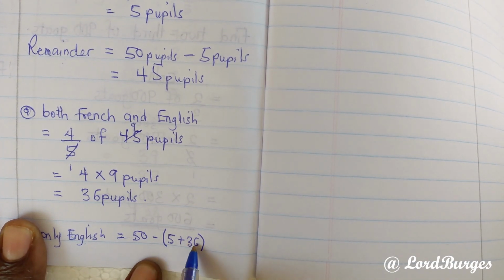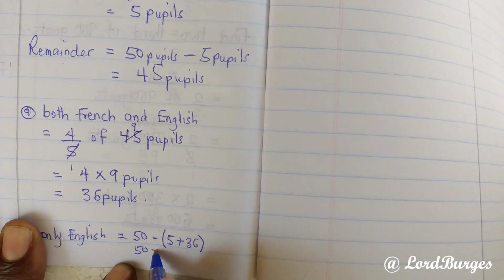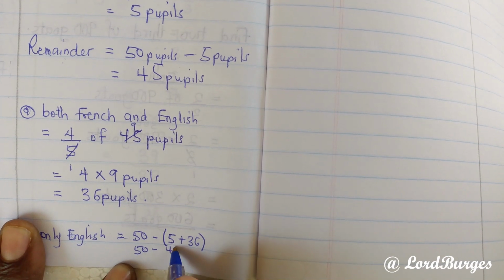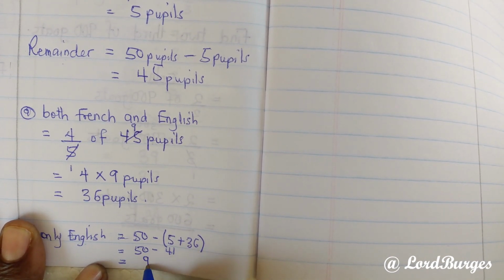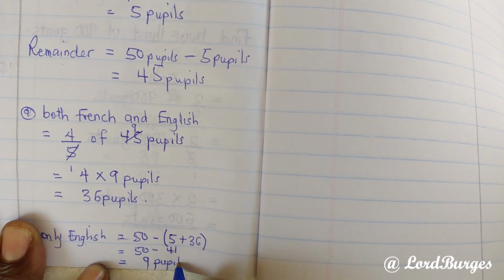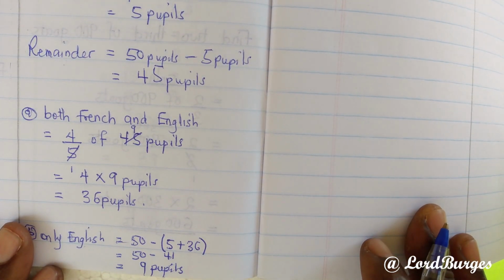So 5 plus 36 is 41. So we now have 50 minus 41, which is giving us 9 pupils. So 9 pupils speak only English.